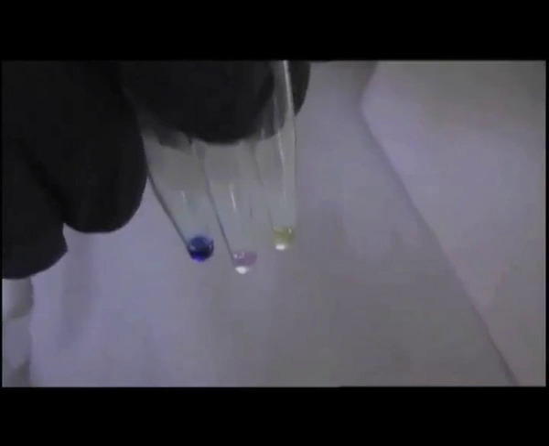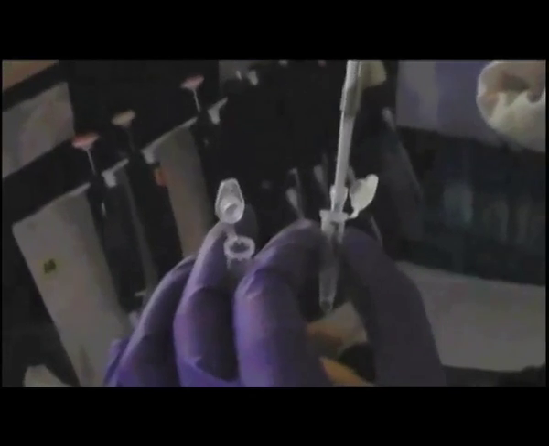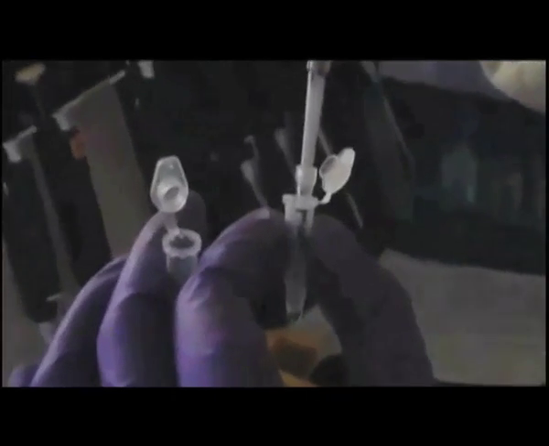Here you can see all the 3 Cy dyes in different tubes. After addition of Cy dyes, the sample will be incubated on ice for 30 minutes in the dark. The labeling reaction will be stopped by addition of 10 millimolar lysine, followed by incubation on ice for an additional 10 minutes.